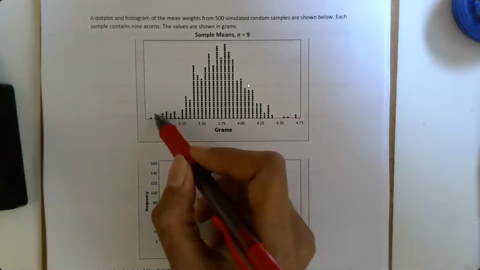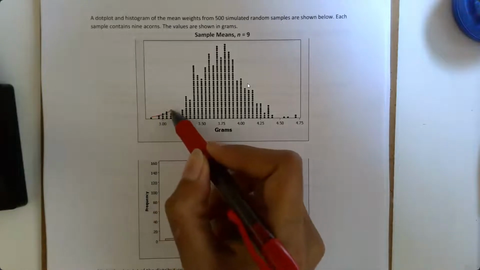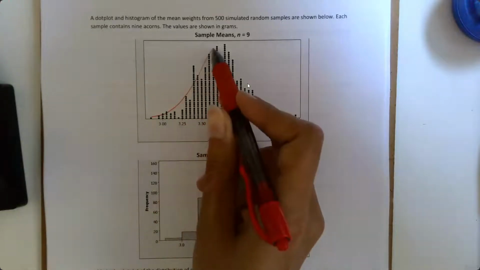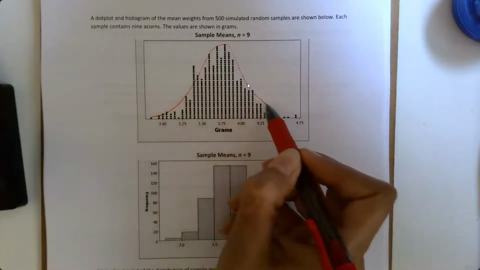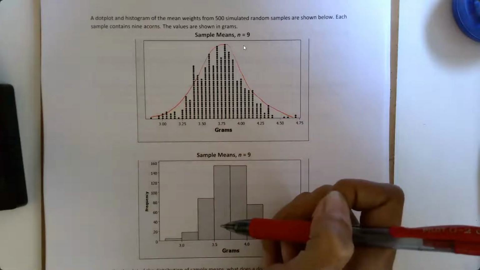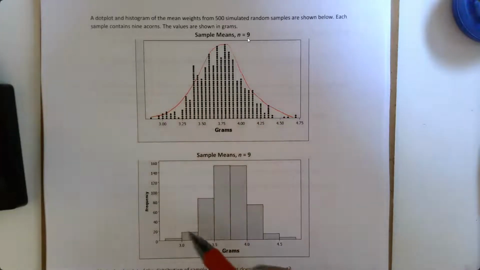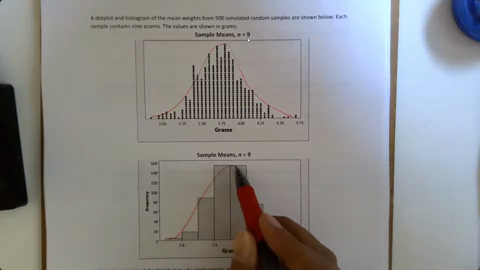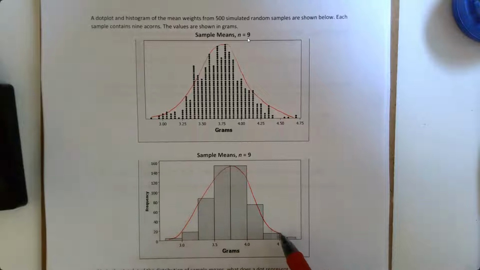Take a look at the graph. It's approximately normal. The same for your histogram. It is approximately normal. So, very well. If we want to use our normal formulas, we're allowed to do that.